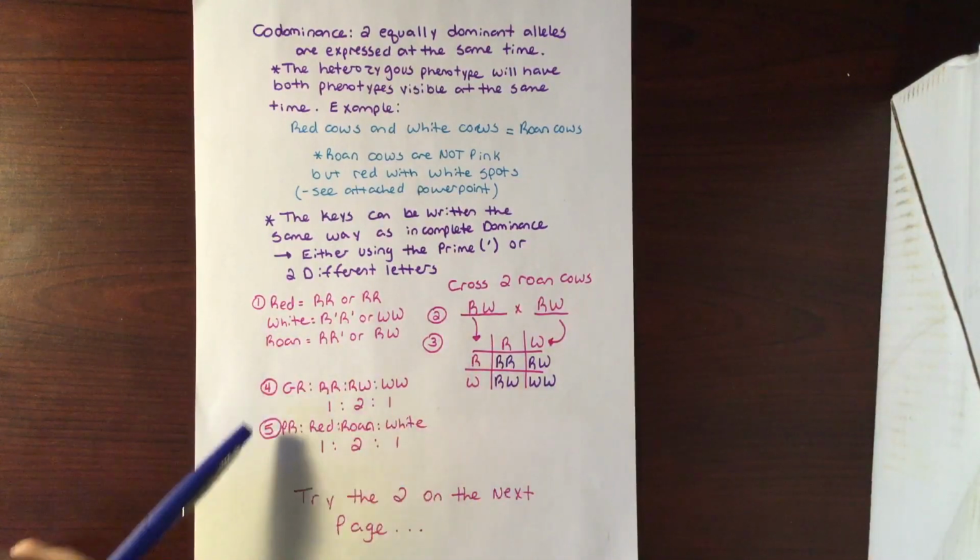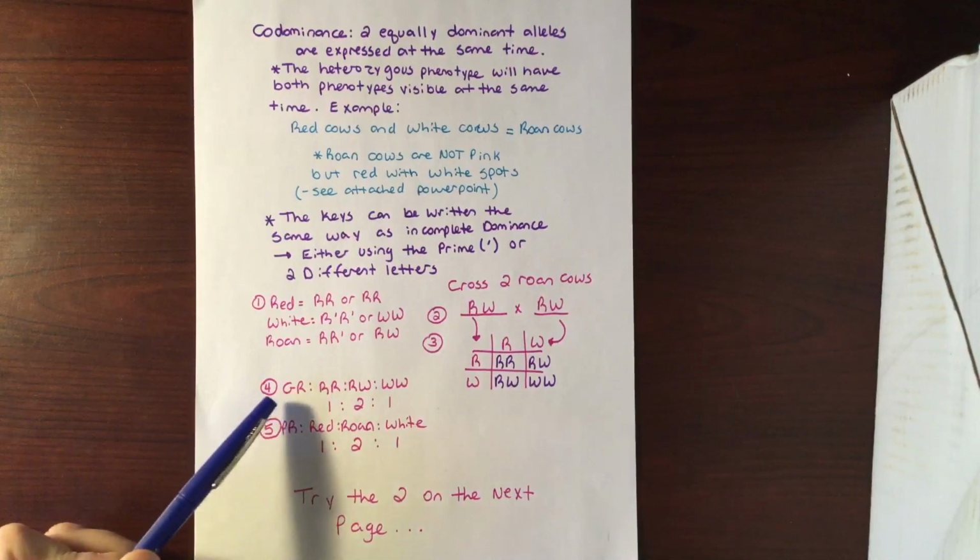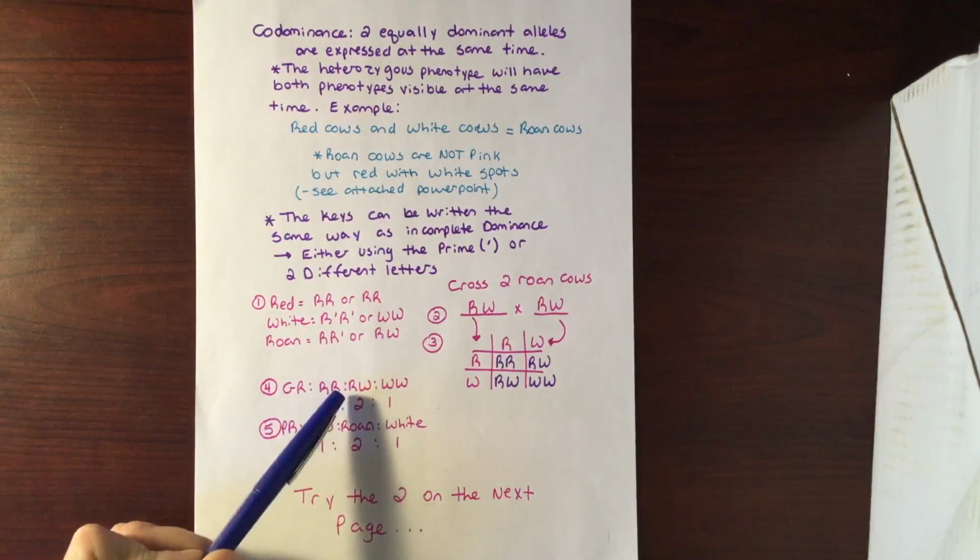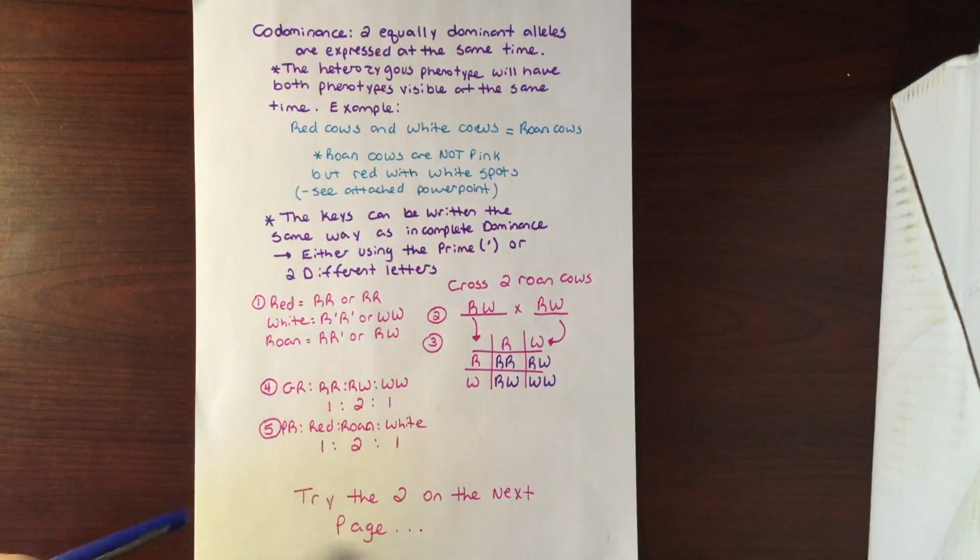Show me all 4 steps. Kind of circle them so that I can follow through with you guys. I have 1 RR, I have 2 RW, I have 1 WW. Phenotypically, I can produce 1 red, 2 roan, and 1 white cow.